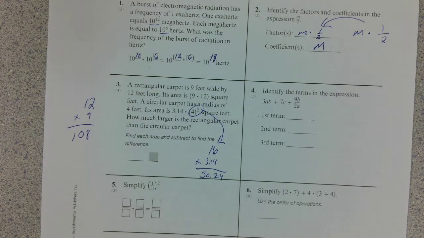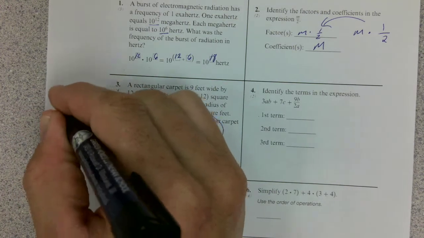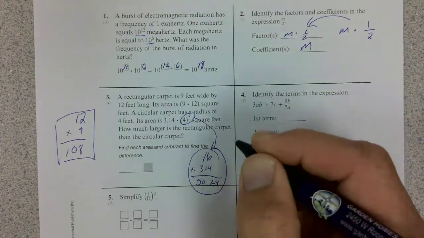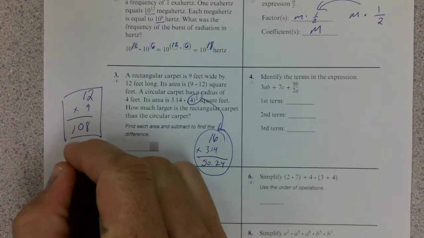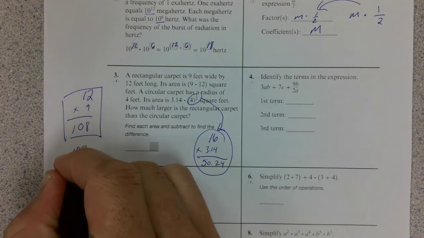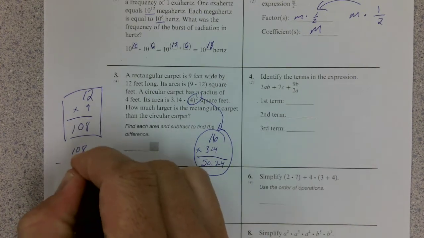Now if I'm going to go about subtracting those values, say how much larger is the rectangular carpet than the circular carpet. Remember, this was our rectangle value here, this was our circle value here. If I subtract those two, you would write it out 108 minus 50.24.